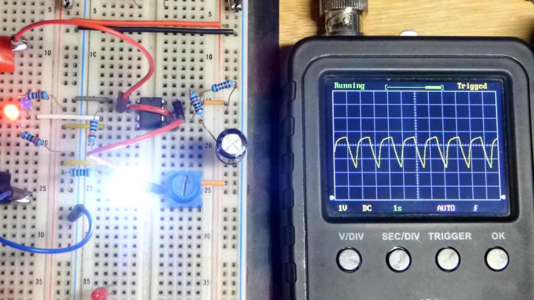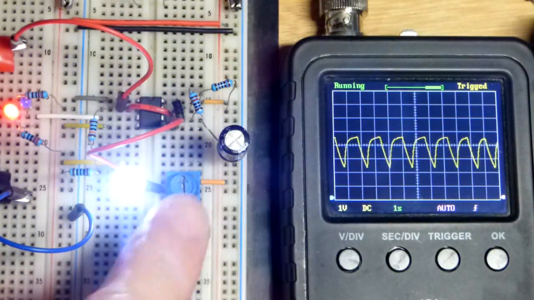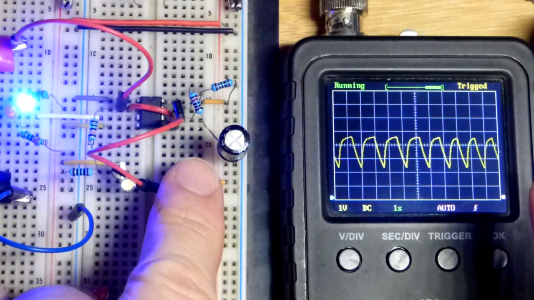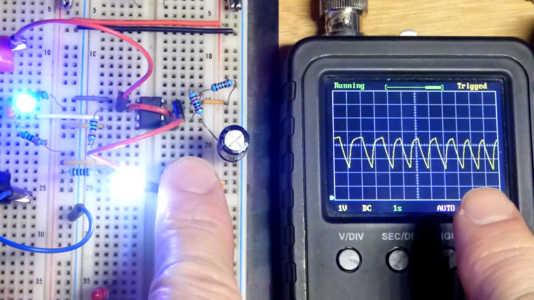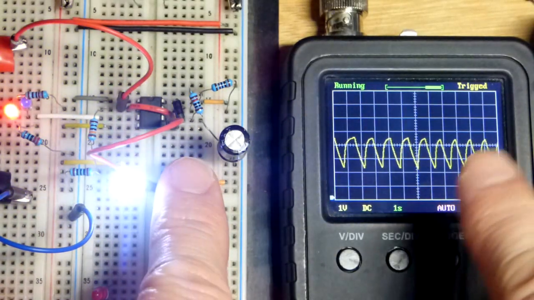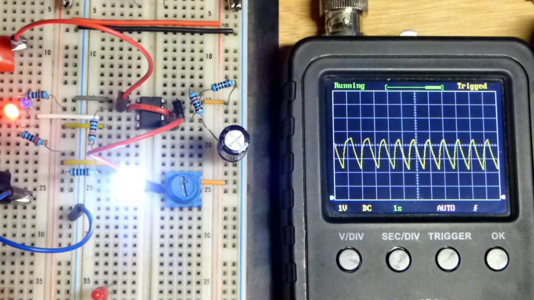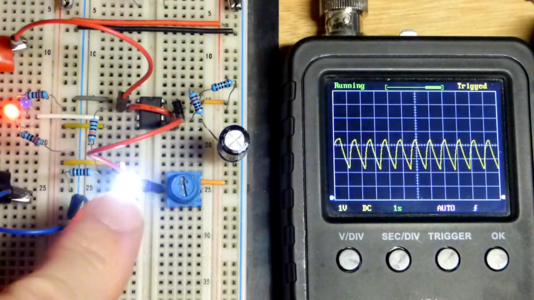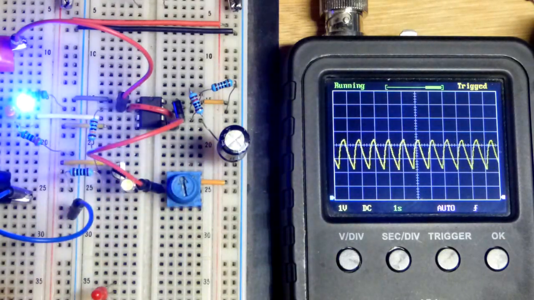We could modify this a little bit more. I can adjust the trim pot until I see something that I like. I want to see more of a sawtooth right there. We may be charging a little too quickly. I might want to use a higher value resistor. But in any case, you can see I basically got the effect that I want, where it fades up and then fades down right there.